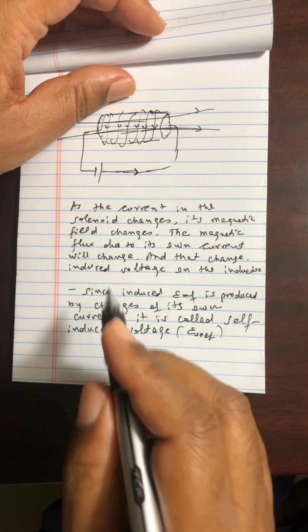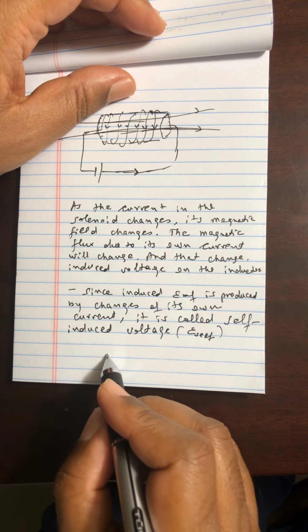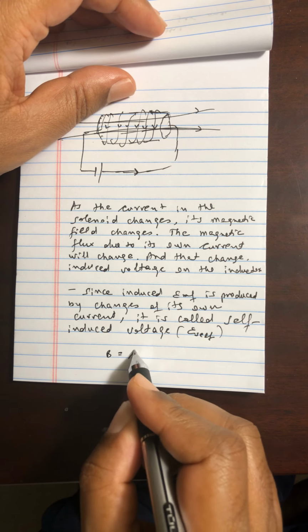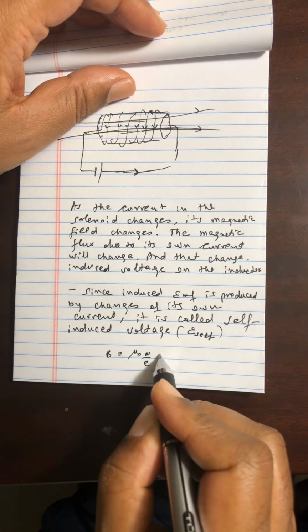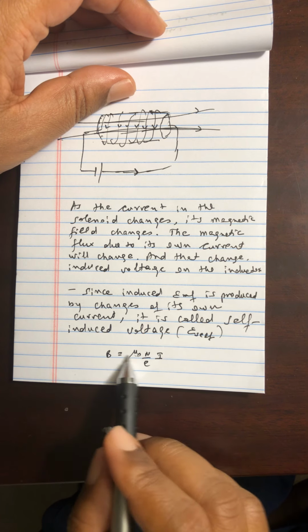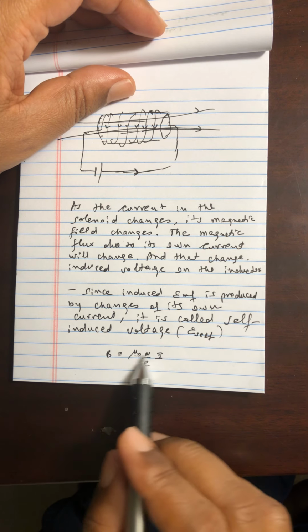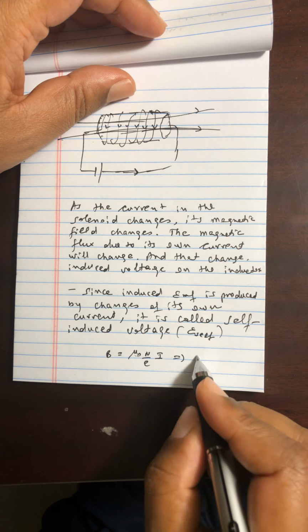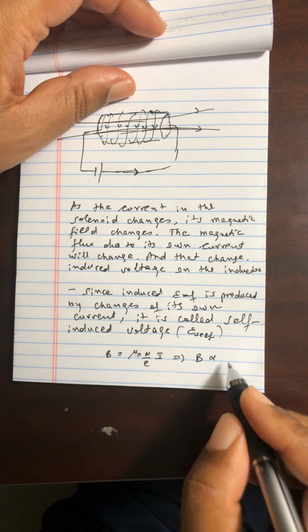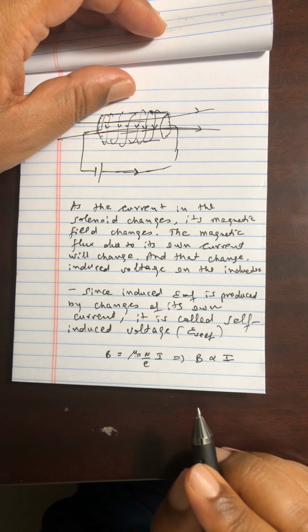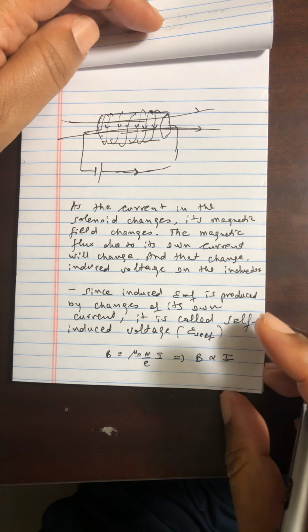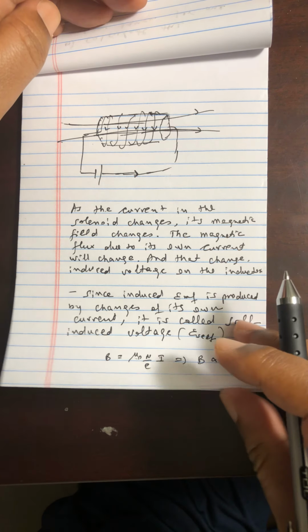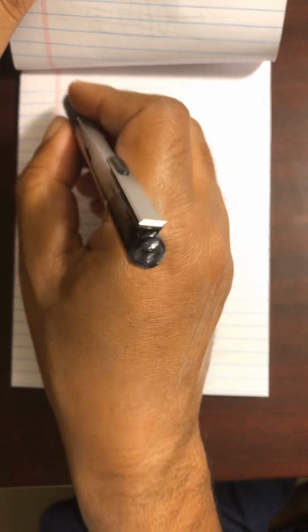Now if you remember, the magnetic field is related with the current as follows: B equals mu naught N over L times I. These are constants, so that implies the magnetic field is proportional to the current.